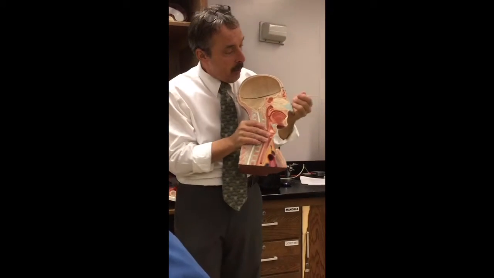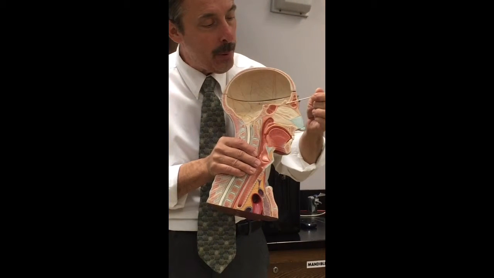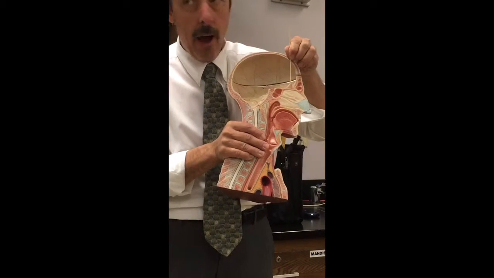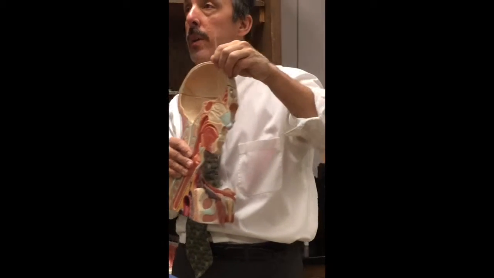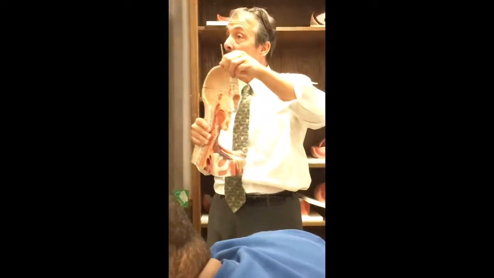Now watch this. Right here, where my stick is, that is actually the cribriform plate. What's the cone sticking up from the cribriform plate? On the ethmoid bone. What was that cone called? That point that sticks up? Remember the crista? Crista galli. That's the crista galli on this view.